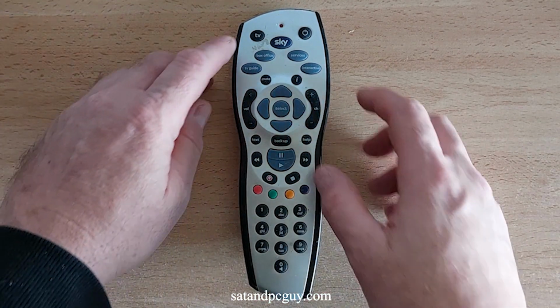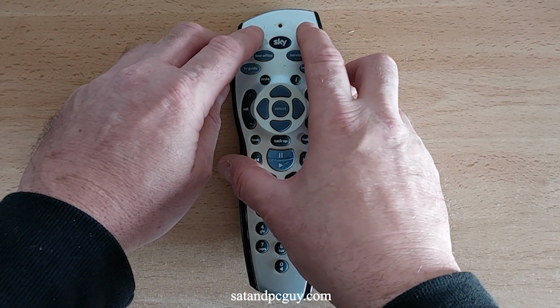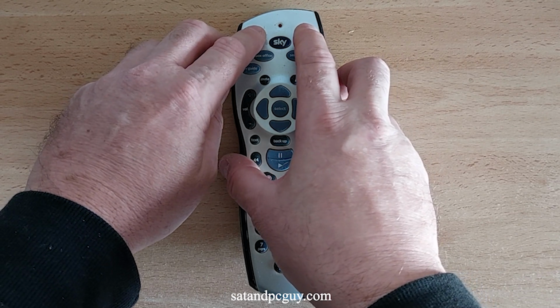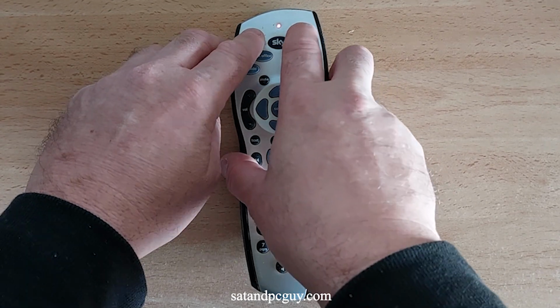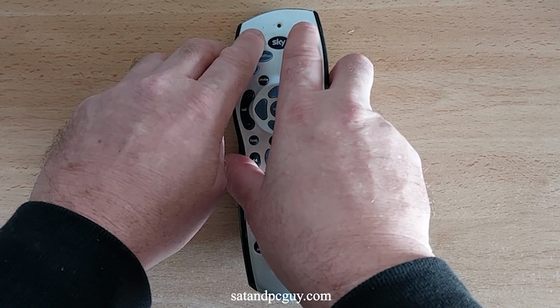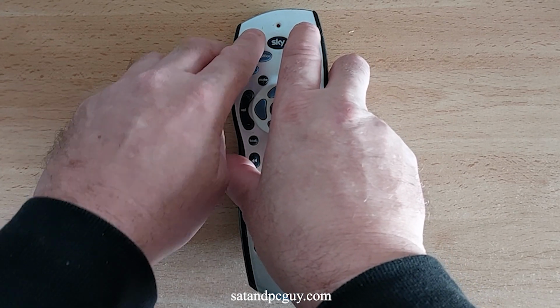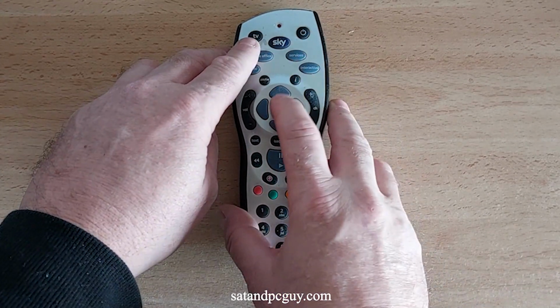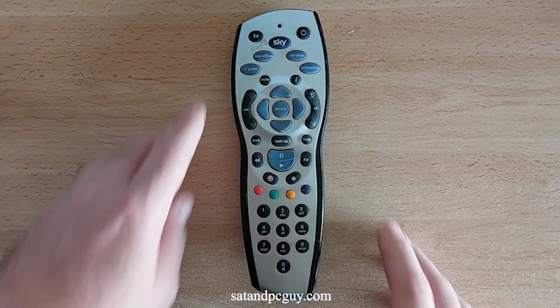Now we press the TV button, then the off button. If the TV does not turn off, then press TV and off again. Repeat until the TV turns off. When the TV turns off, press the select button, and the red light will flash twice. Press TV and on, and the TV should switch on.